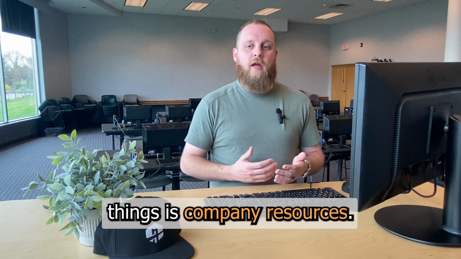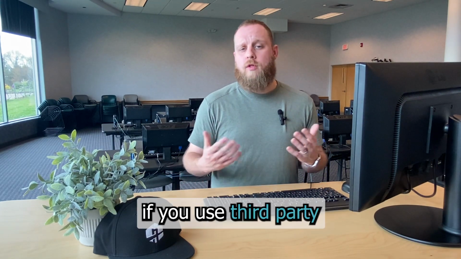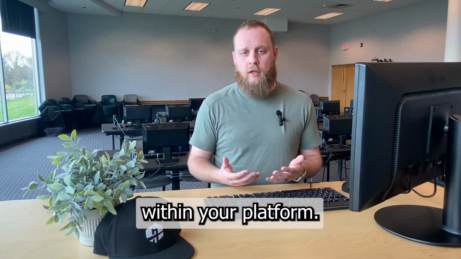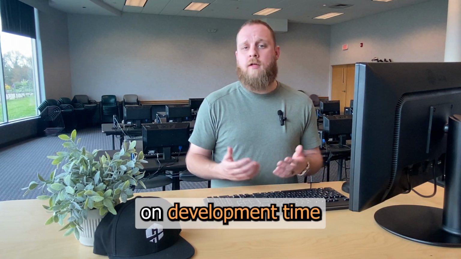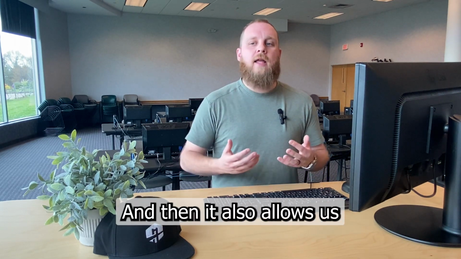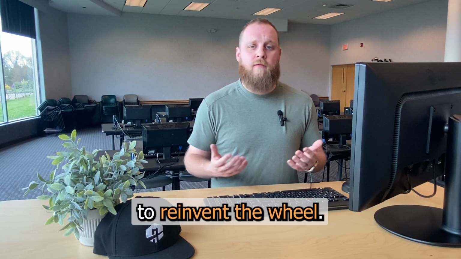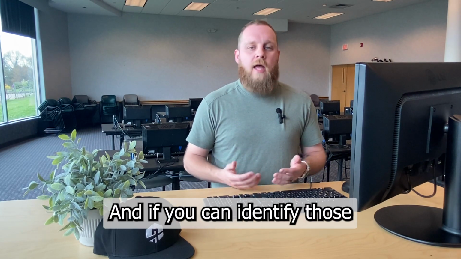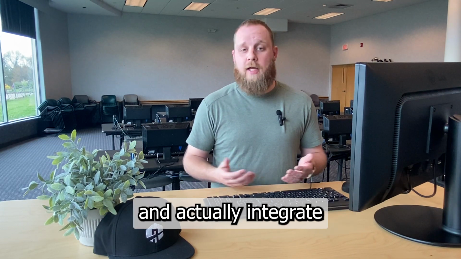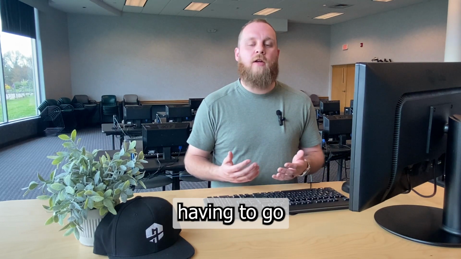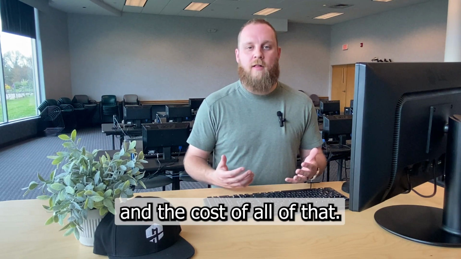Now, one of the other things is company resources. This can save time. If you use third-party integrations to build out new platforms or new features within your platform, it cuts down on development time or costs for you as the software owner, and it also allows us to not try to reinvent the wheel. There are a lot of systems out there that do what they do very well, and if you can identify those and actually integrate with those, it allows you to offer that product without necessarily having to go through the development and the cost of all of that.